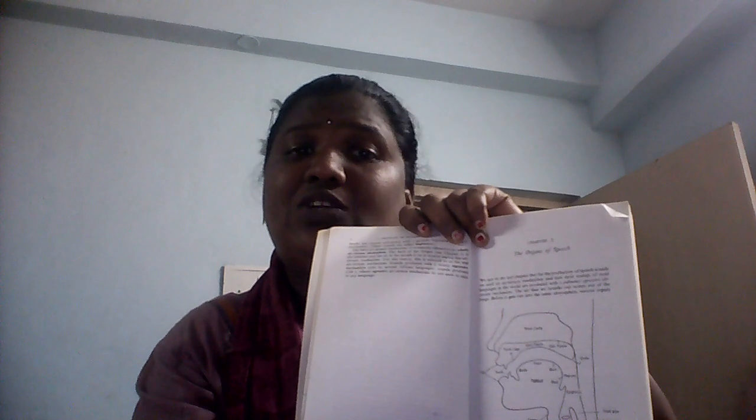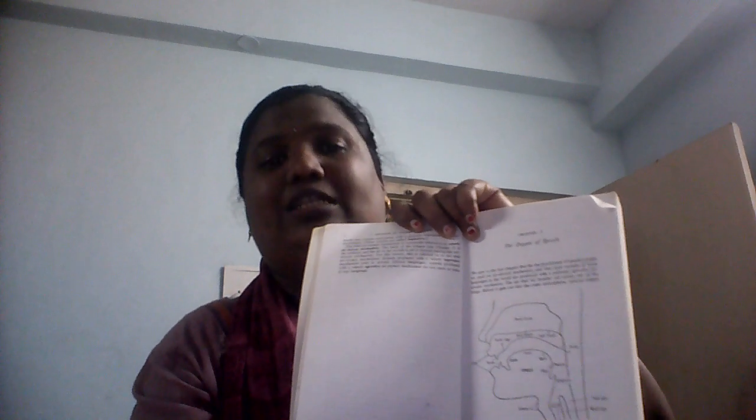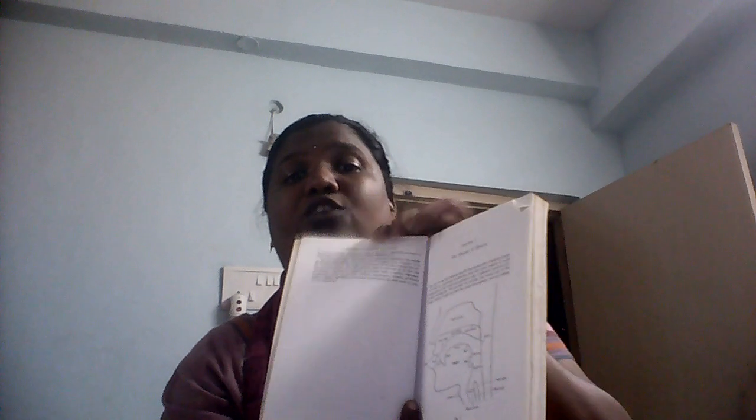One is passive articulator and the other one is active articulator. Active articulator, in the sense, means if you have any movement when you're speaking, those speech organs which are involved in the movement while articulating, we call active articulators. And if they are not involved in movement, we call them passive articulators.